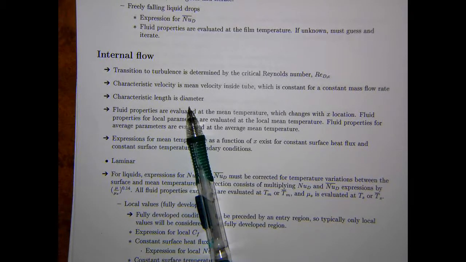But you still have to determine whether the flow is laminar or turbulent before starting the problem, because the expressions that you use for calculating the entry length and the Nusselt number and all those are different depending on if it's laminar or turbulent flow.